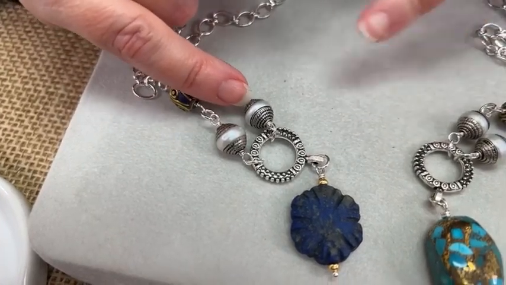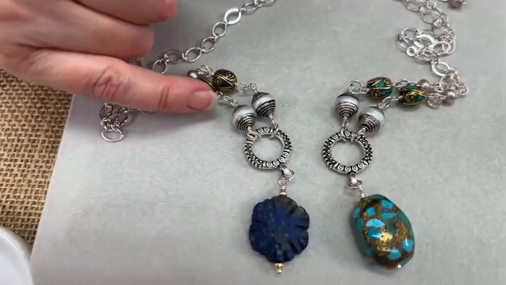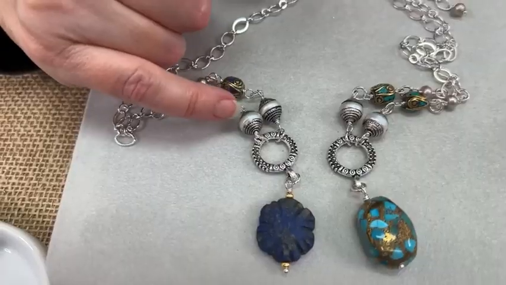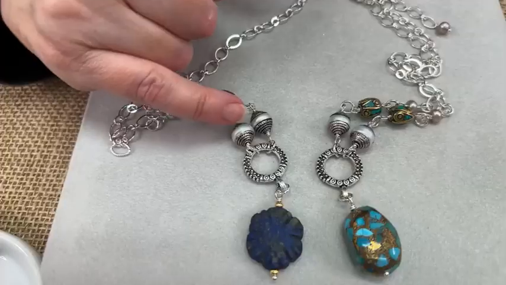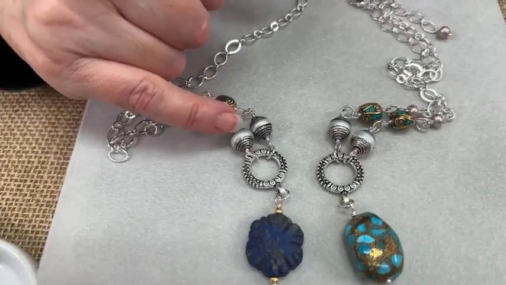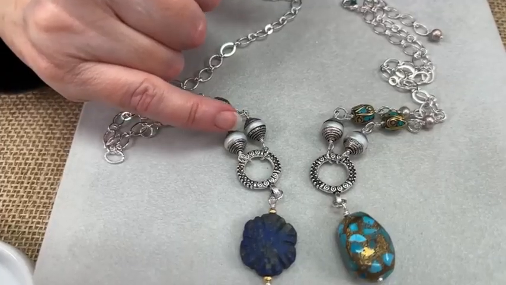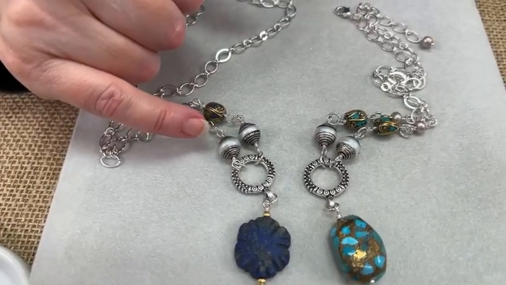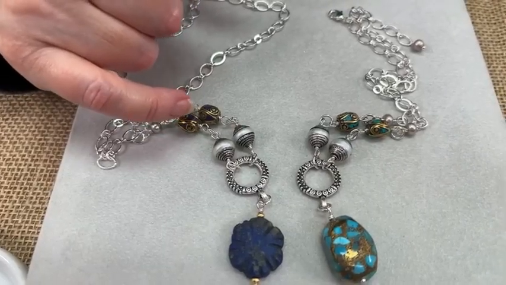In fact, it's the same pearl in both color variations. So we have the beautiful handmade silver caps around a white pearl. So depending on your monitor, you may be seeing this part as silver, but it's actually kind of almost like a slightly matte white.